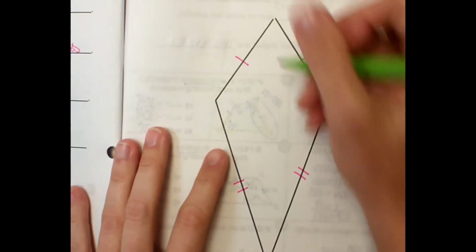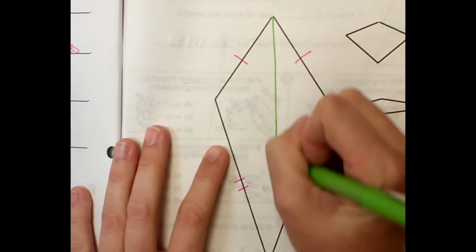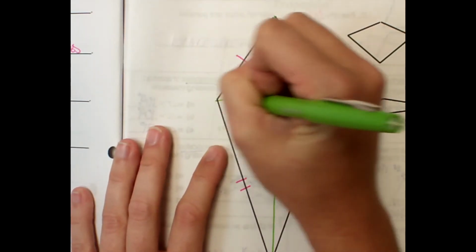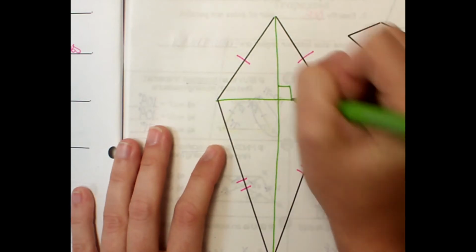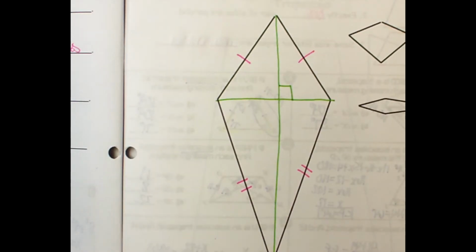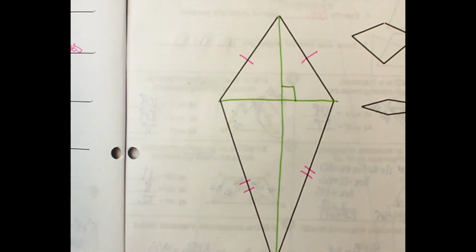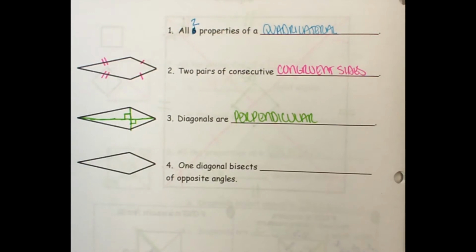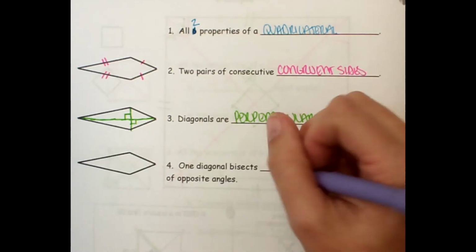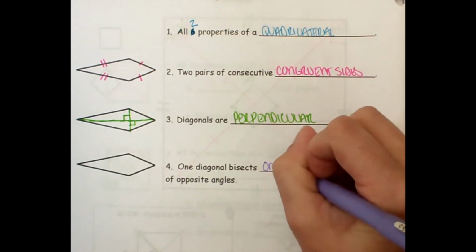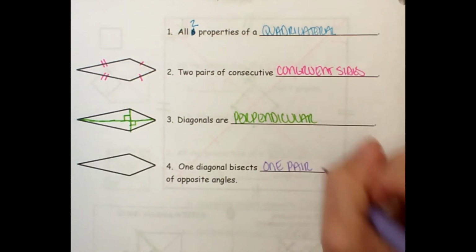We'll go back to our main one. You can draw it in. All those angles are 90 degrees. The last one is that one diagonal bisects one pair of opposite angles.